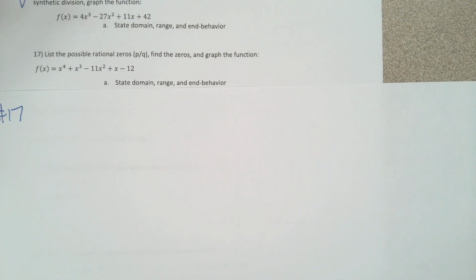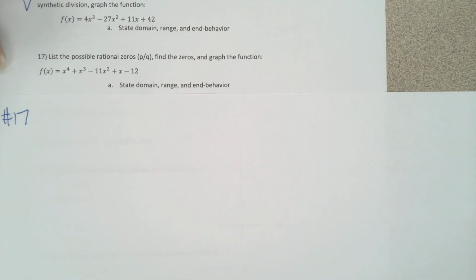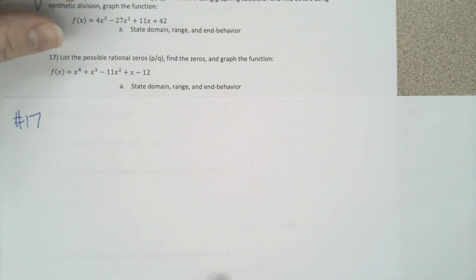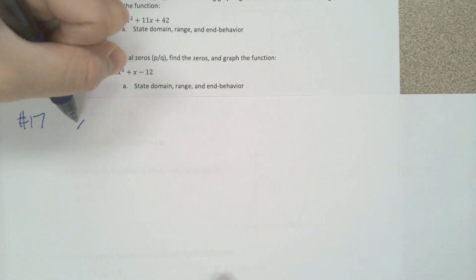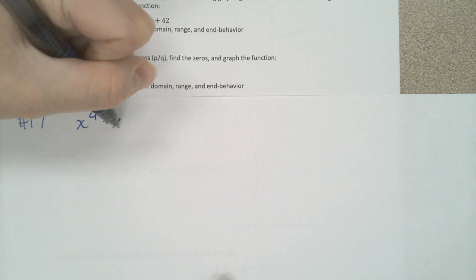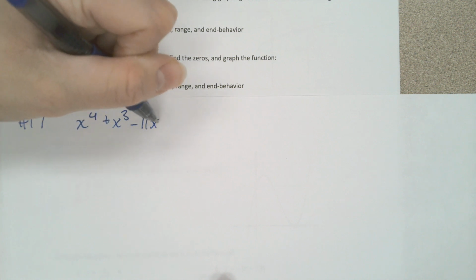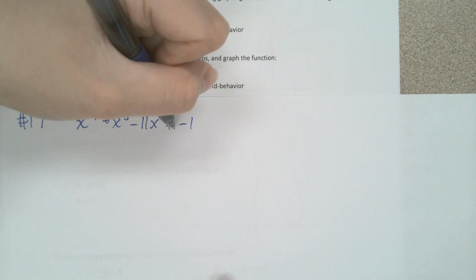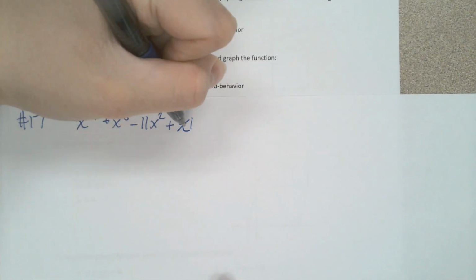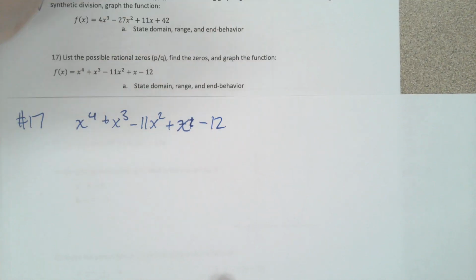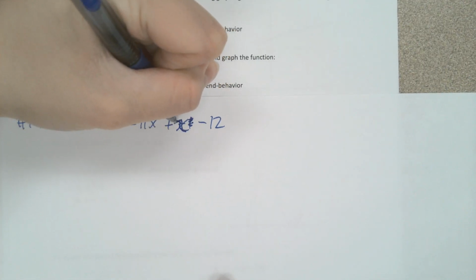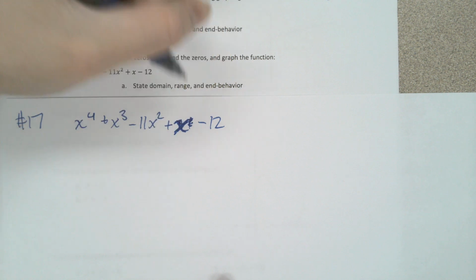List the possible rationals, zeros, p's, q's, find the zeros. I'm not going to graph it. And then state the domain, range, and end behavior. So we have x to the 4th plus x cubed minus 11x squared plus x minus 12. There we go. That's an x.